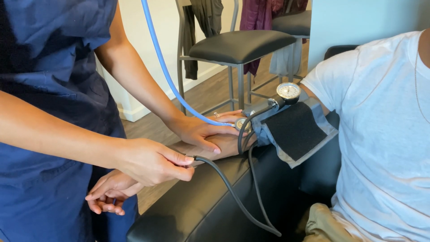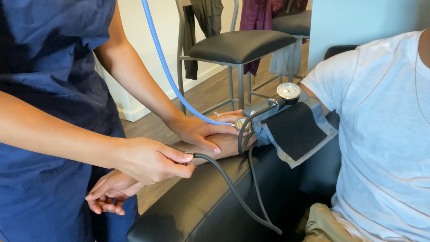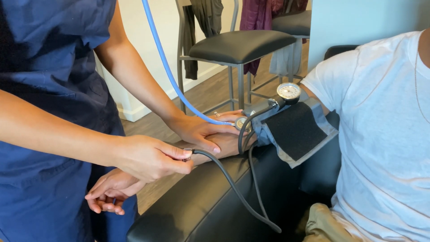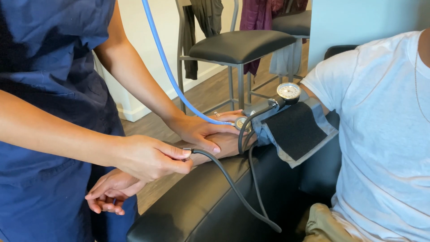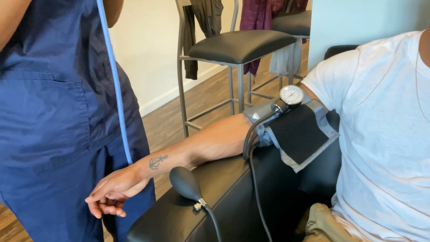I'm going to listen for the pulse with my stethoscope, and in this case, I heard it at 120. Continue to slowly open the valve until you hear the pulse again. And in this case, I heard it at 60. Therefore, his blood pressure is 120/60.